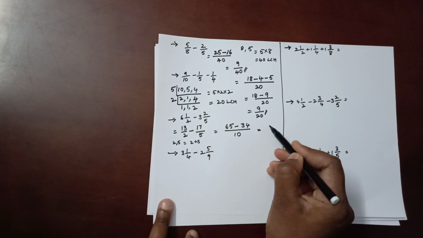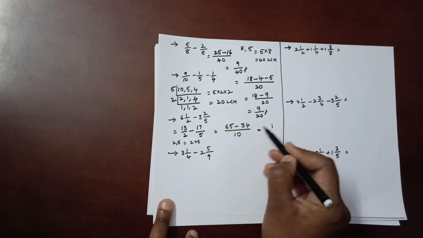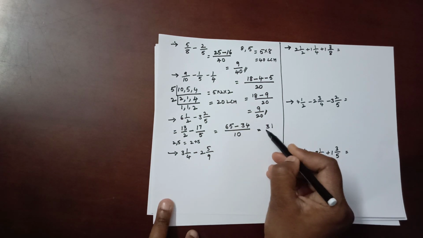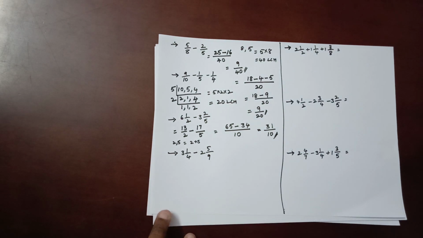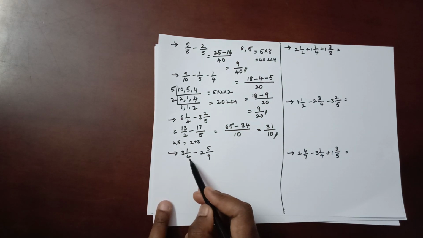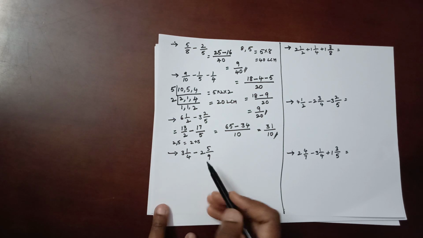So this is 65 minus 34, that is 31. 3 by 10. This is the simplest form. Next, 3 1 by 4 minus 2 5 by 9.